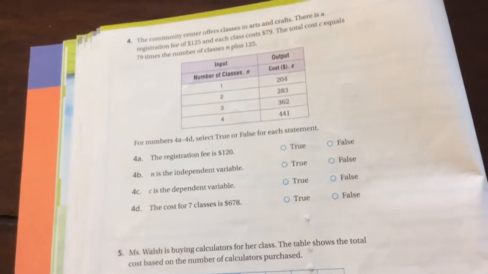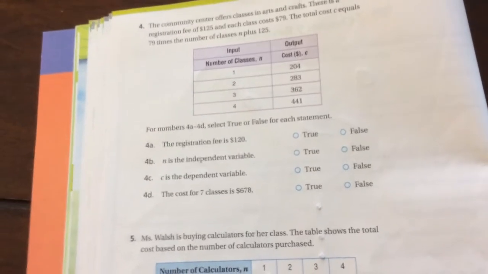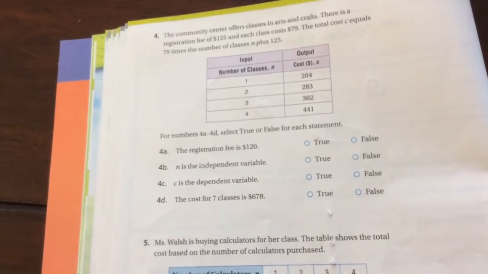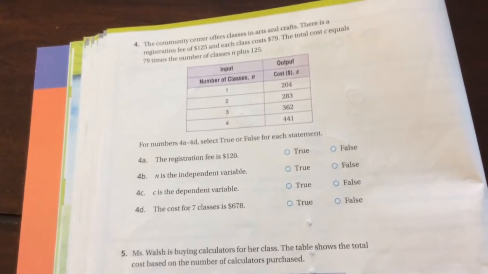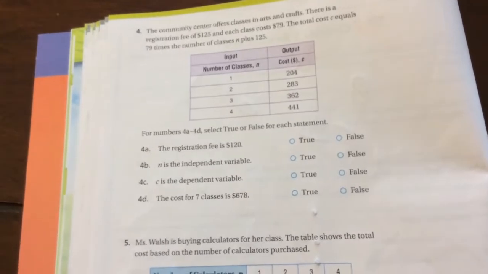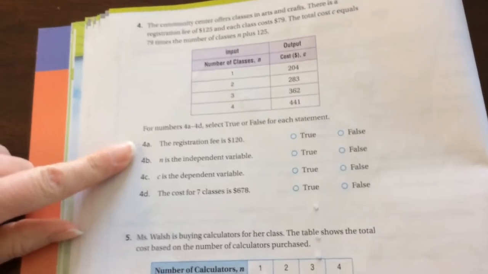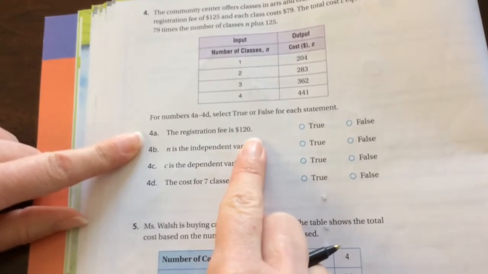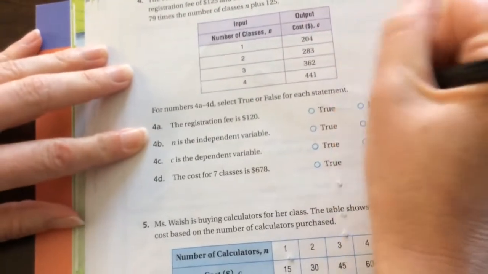The community center offers classes in arts and crafts. There is a registration fee of $125 and each class costs $79. The total cost C equals 79 times the number of classes N plus 125. So for numbers 4A through 4D, select true or false for each statement. So 4A says the registration fee is $120. So that's false because it told you it's 125.